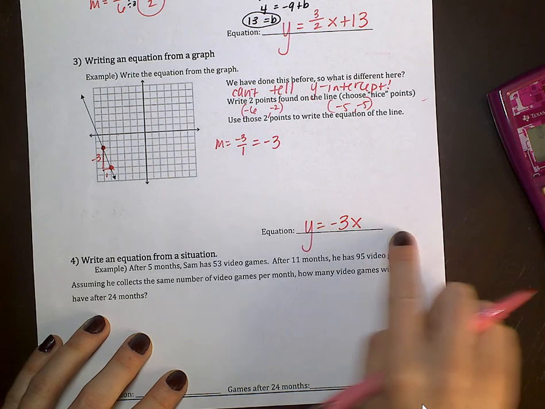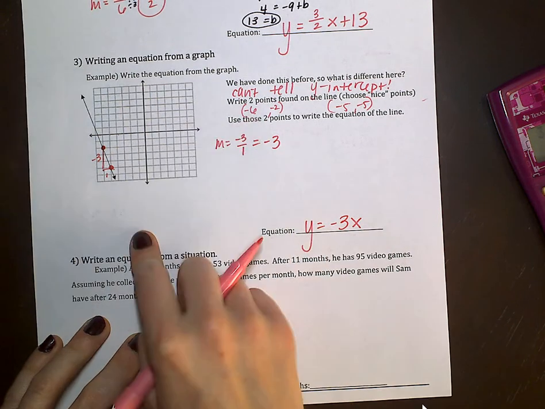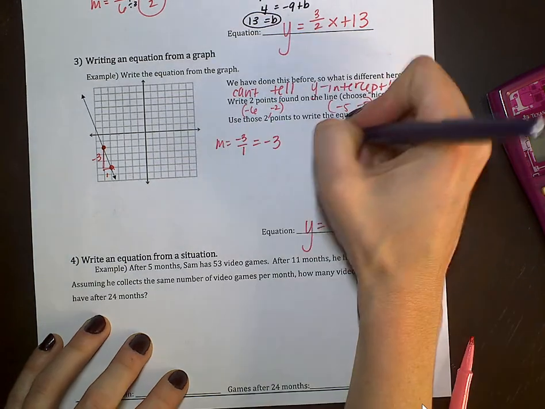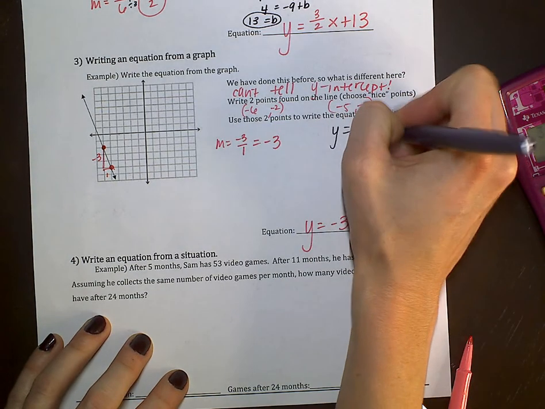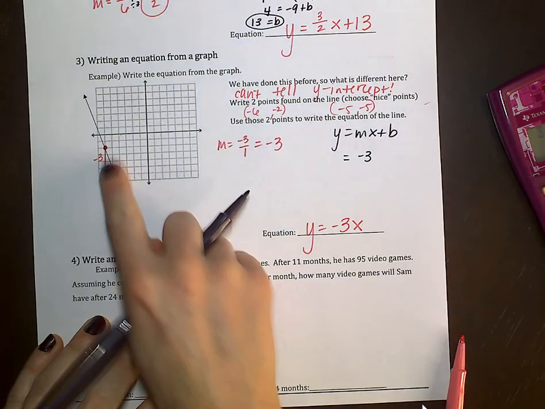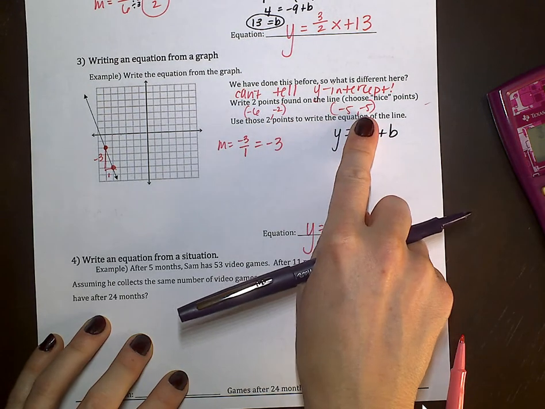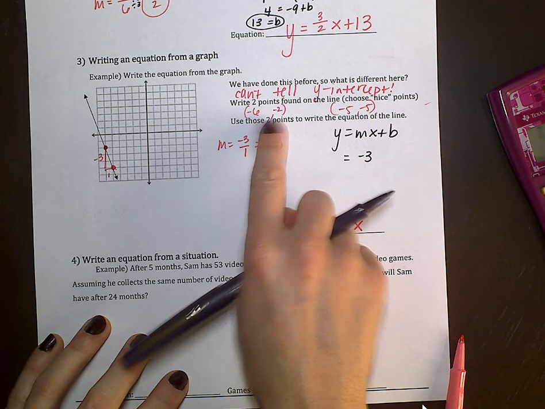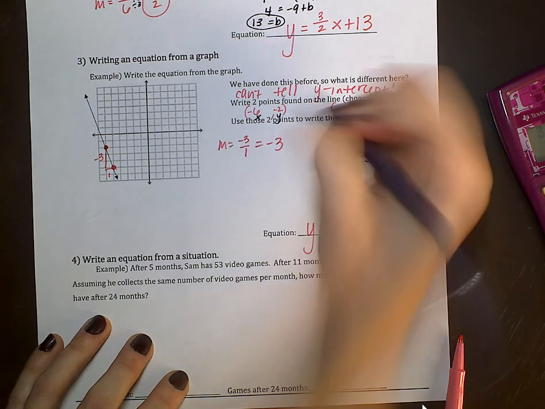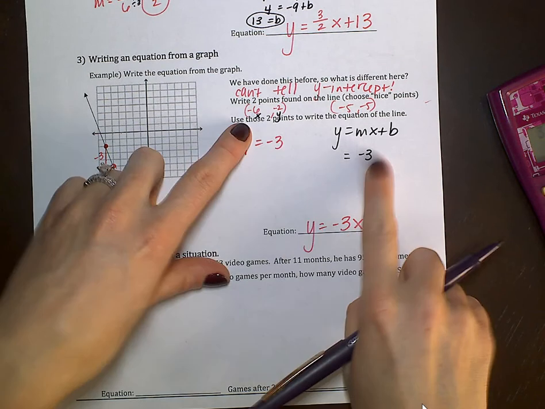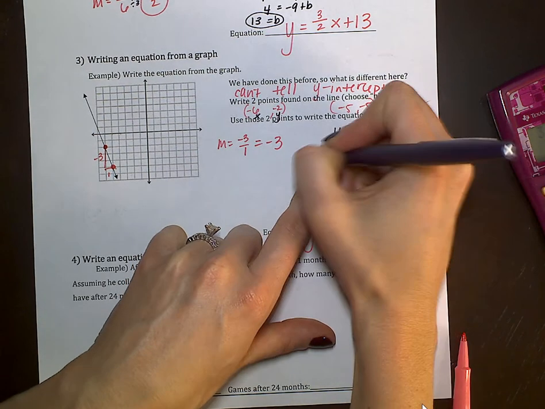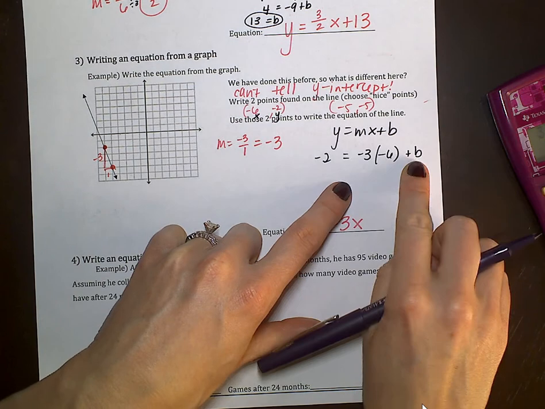I know m is -3. I just need to figure out the y-intercept, which again goes way off the graph. So I'm going to use the method that I did up here. I'm going to go to mx plus b and use that formula. I know m is -3. And you guys, I have ordered pairs, I have x's and y's. So maybe let me just pick this one, -6, -2. -6 is the x, and -2 is the y. And let's plug those 2 values into mx plus b. Keep b in there because that's what I'm trying to figure out.